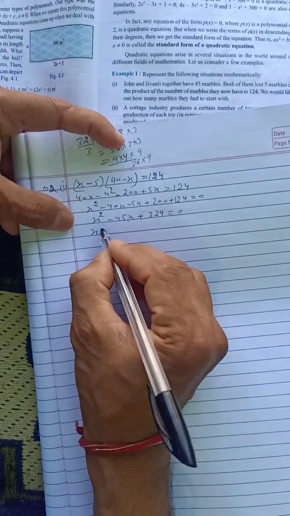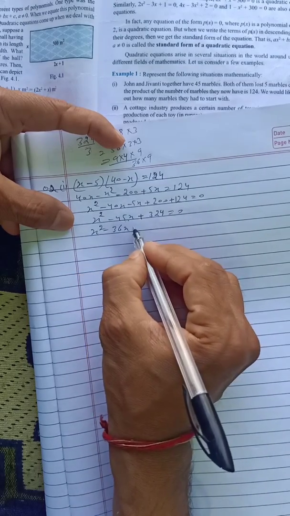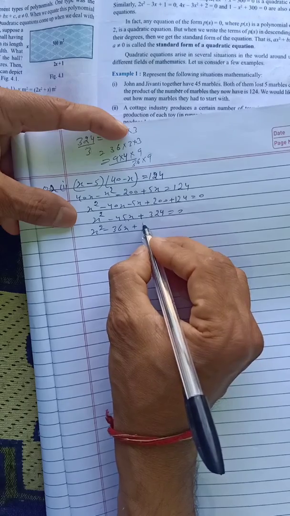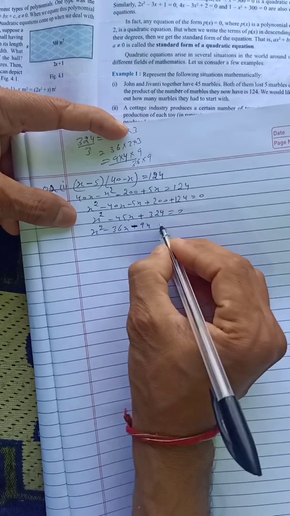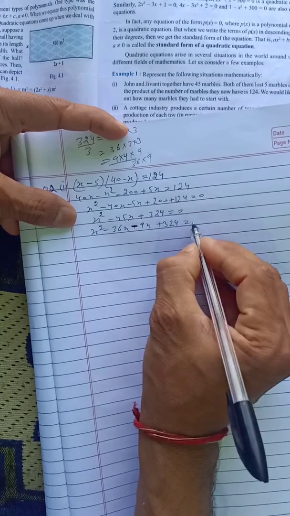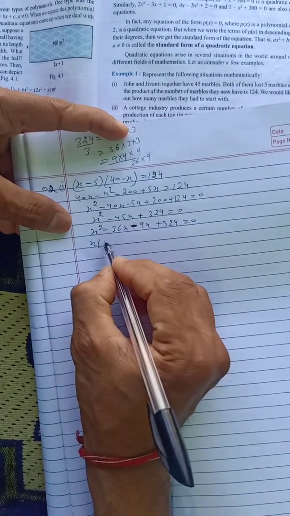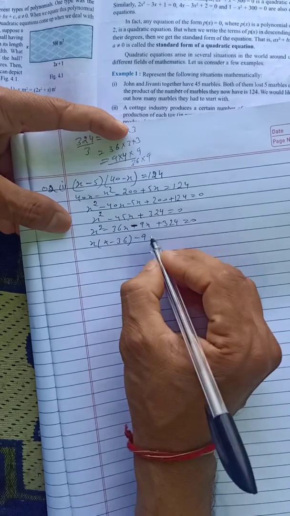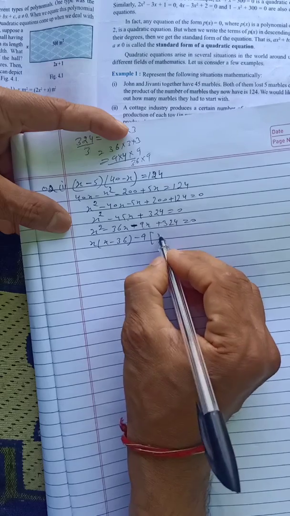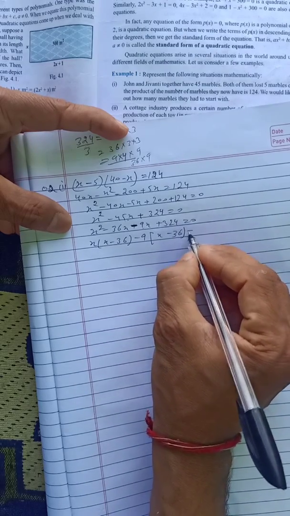x square minus 36x minus 9x plus 324 equal to 0. Common from this, x minus 36, and from this, minus 9, x minus 36 equal to 0.